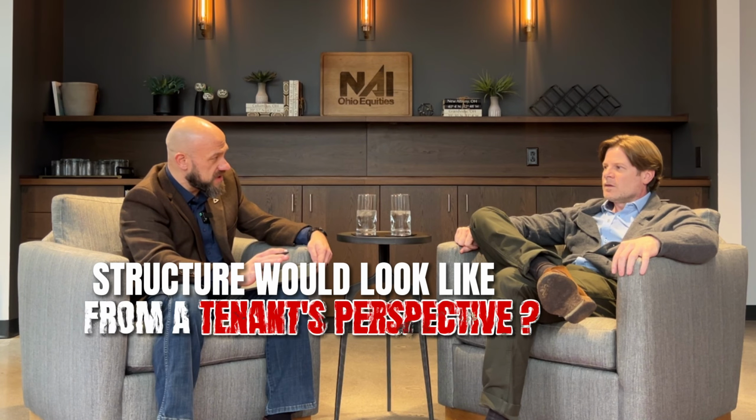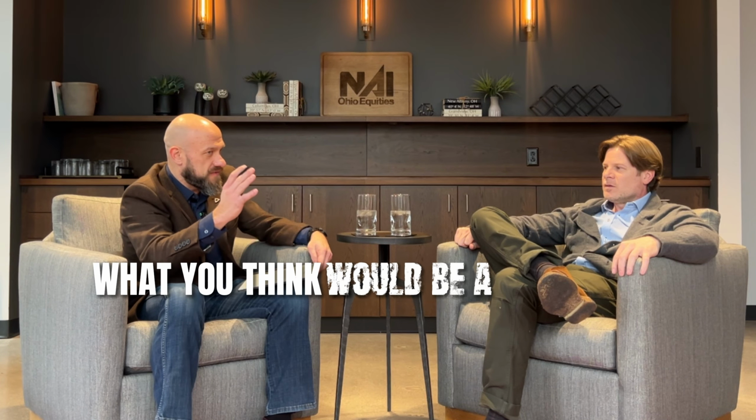So can you explain what an ideal renewal structure would look like from a tenant's perspective and what you think would be a fair window for renewal? That's a great one. There are two perspectives to it. The landlord's thinking, I need as much notice as possible so that I can get this place rented out again as quickly as I can and not have it sitting vacant.